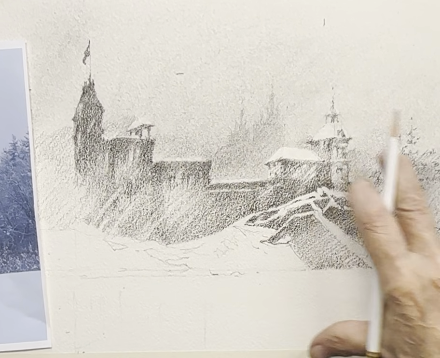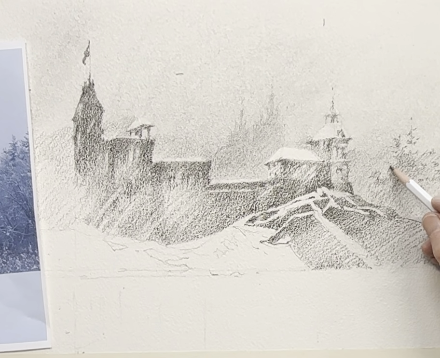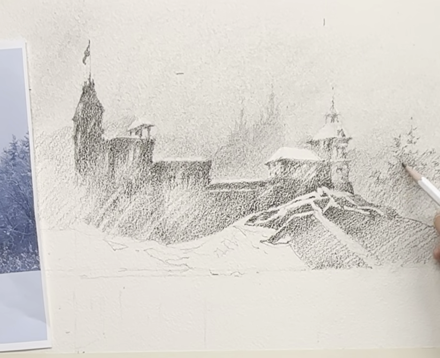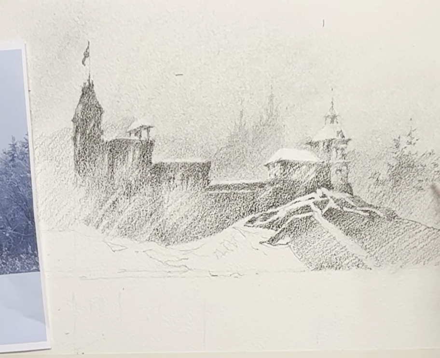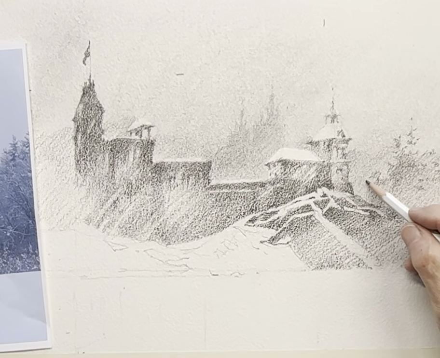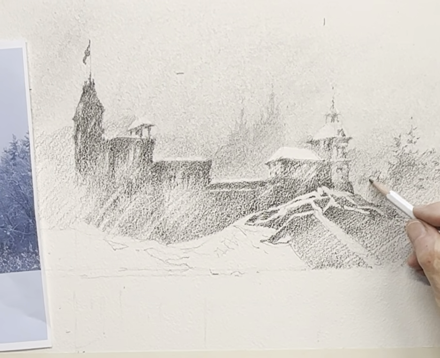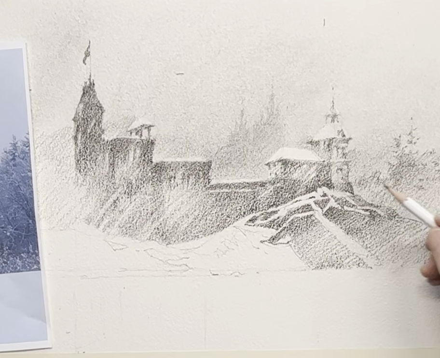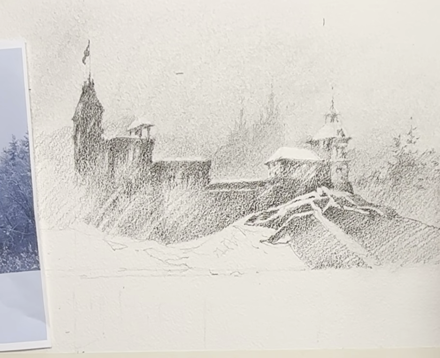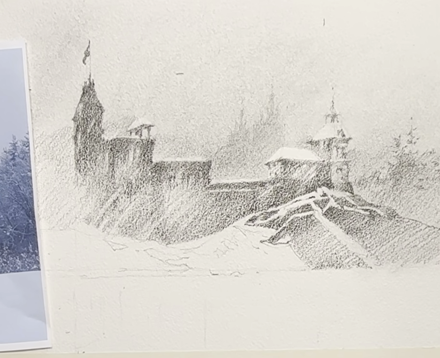So anything that happens out here, we're getting beyond the center of focus, really, at least for this drawing, so I can afford to be less specific, more sketchy, less contrast, less detail.